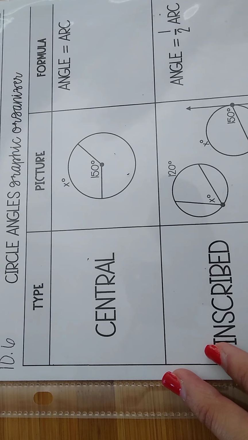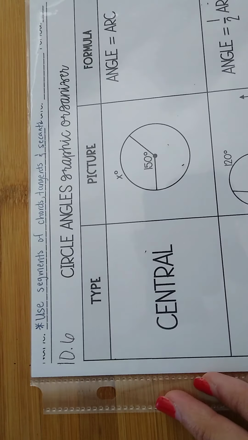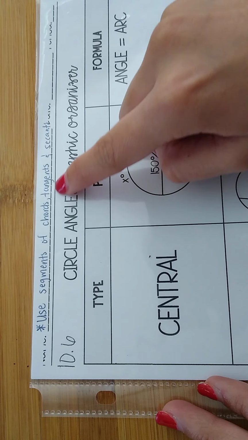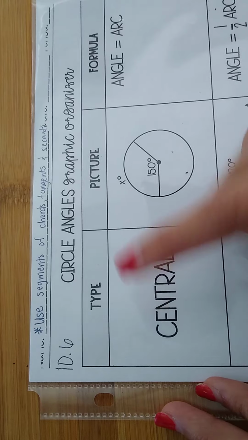Alright guys, welcome back. So today we are going to go ahead and start with 10.6, and our goal is to use segments of chords, tangents, and secants.